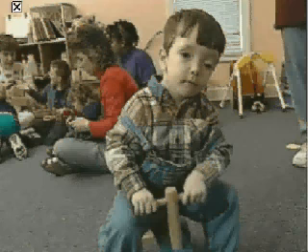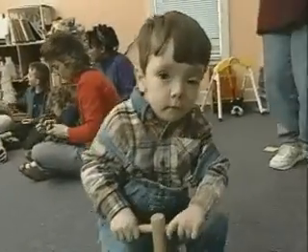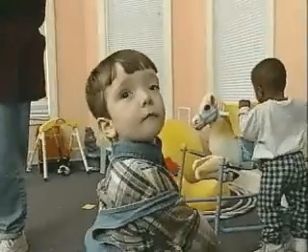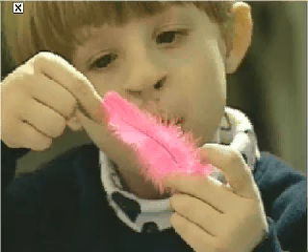The brown-haired toddler is seen again riding a push toy. The camera focuses on his face as he rides through a preschool classroom filled with other children and toys. Glaucoma can cause eye pain or headaches, eye redness, hazy cornea, or a wide open pupil. It can also result in blindness. A close-up of a boy's face is seen as he examines a pink feather. He appears to have had surgery for a cleft lip and palate. The boy holds the feather directly in front of his face as he uses both hands to explore the feather.